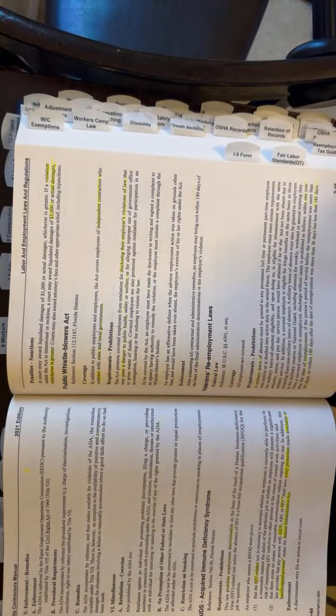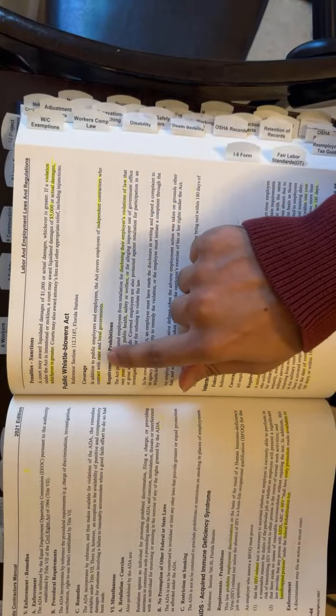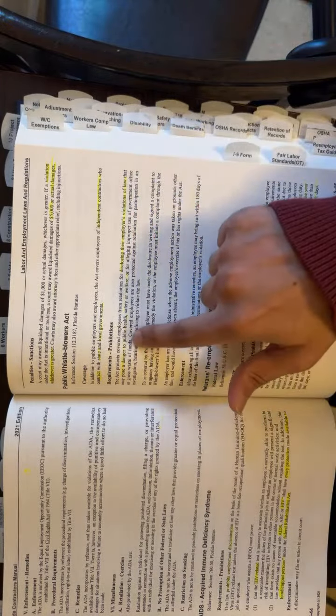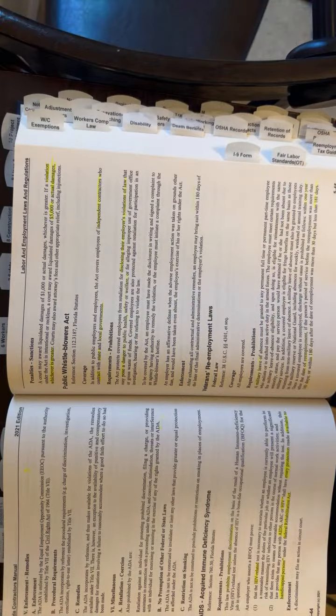Public Whistleblower Act: independent contractors who contract with state or local government, disclosing their employer's violation of law that poses a danger to public health, safety, or welfare.